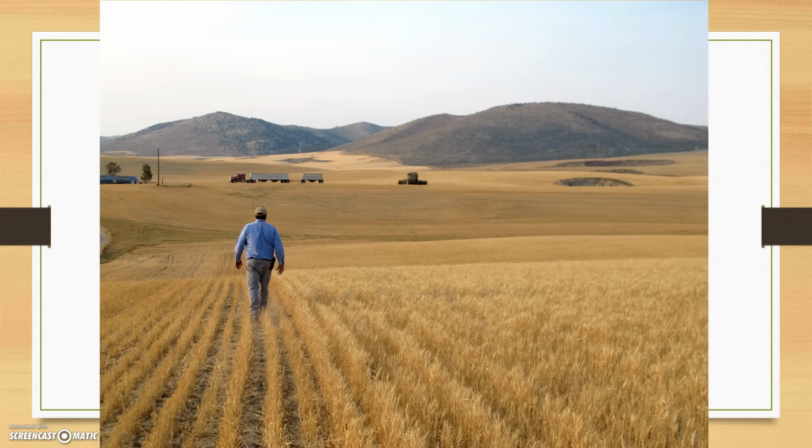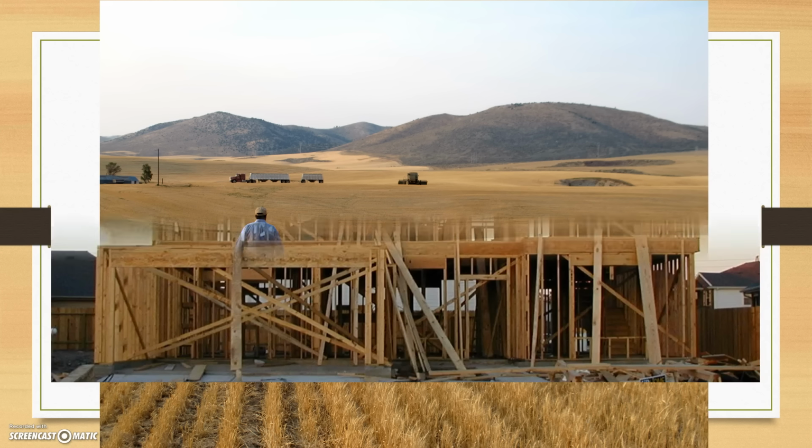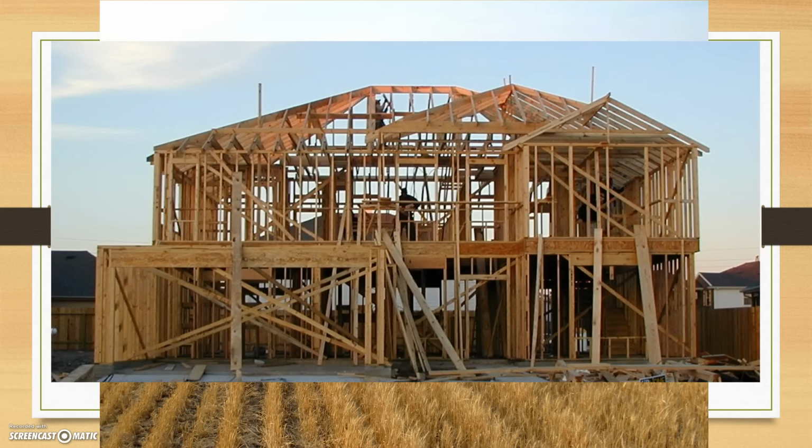Not a whole lot has changed when we take that into consideration. The environment is still where we grow a lot of our crops. Farming is huge to keep people alive. That's where our food comes, or the vast majority of our food comes, and that's nature helping us out once again. The framing of our houses, no matter how big our house is, even if we don't live in a log cabin, which most of us don't, there's still a ton of wood that's used in the framing of our homes, and that comes from nature.